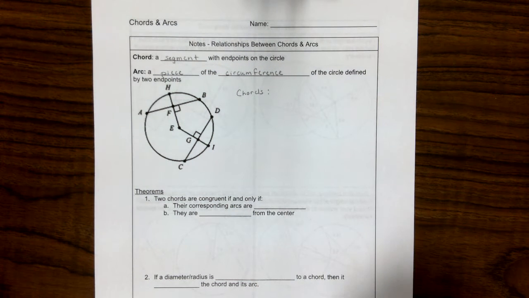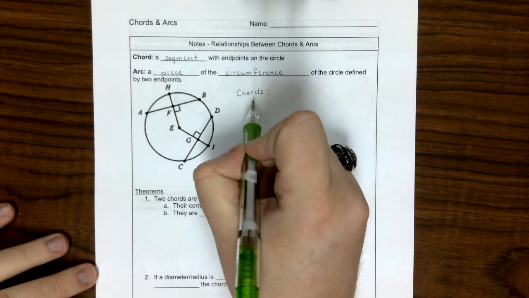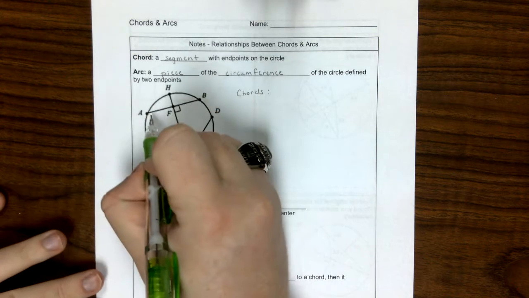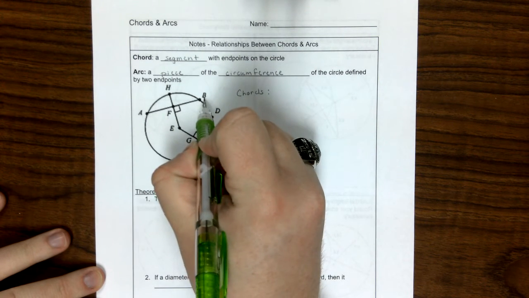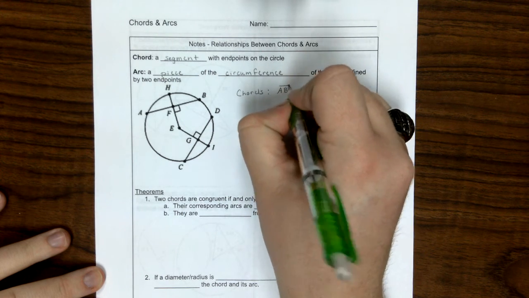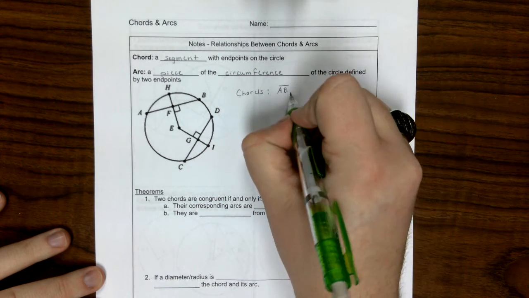And there's only two given to us. We could make other ones if we wanted to. So remember, a chord is a segment with endpoints on the circle. So AB is an example of a chord. We just use the segment bar on top to name it.